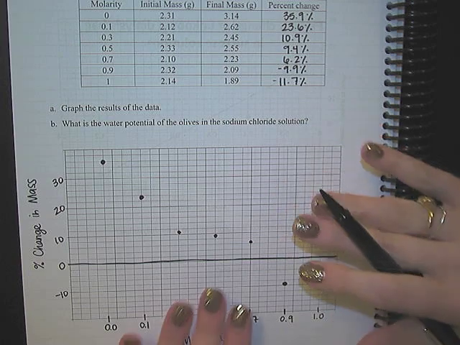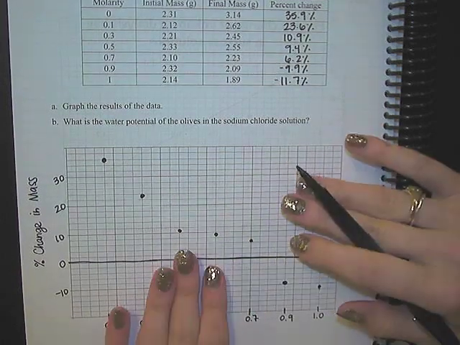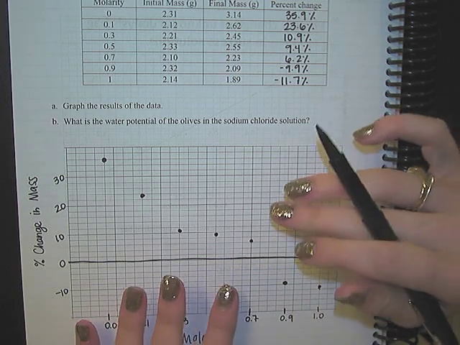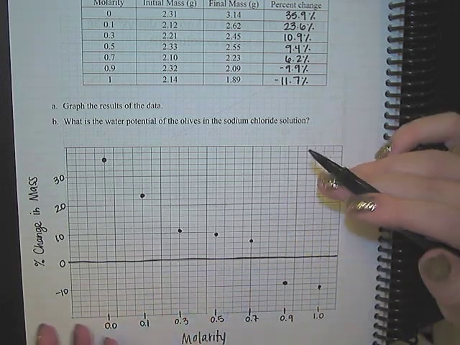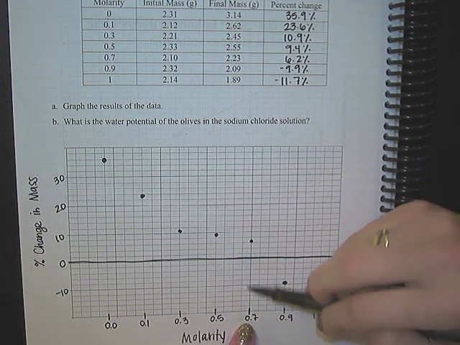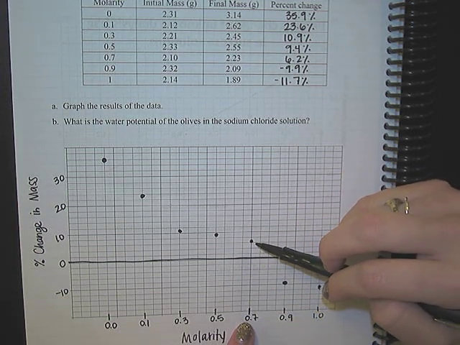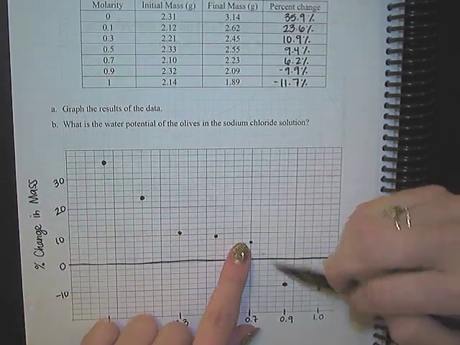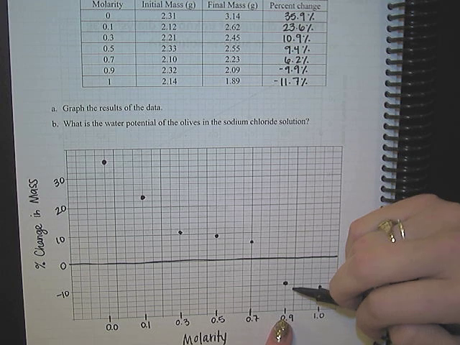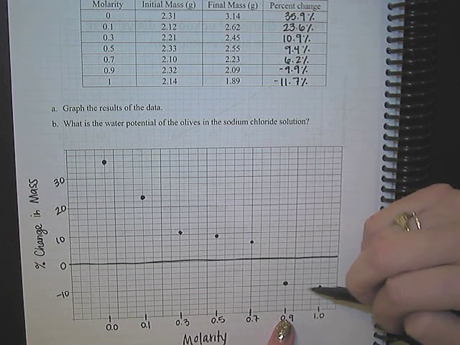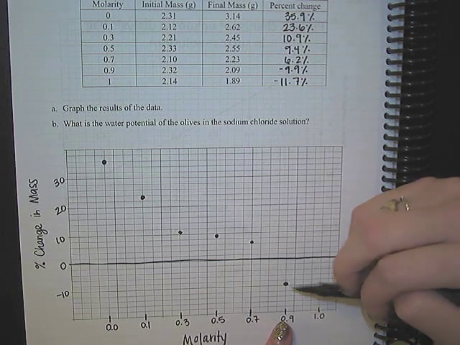Okay, now since the line hasn't been drawn for you and you're drawing it on your own, there is a little bit of wiggle room as far as what would be acceptable. We know for sure that it's got to be above 0.7 because anything below that is a positive change in mass. And we know it's got to be somewhere below 0.9 because anything above that is a negative change in mass.